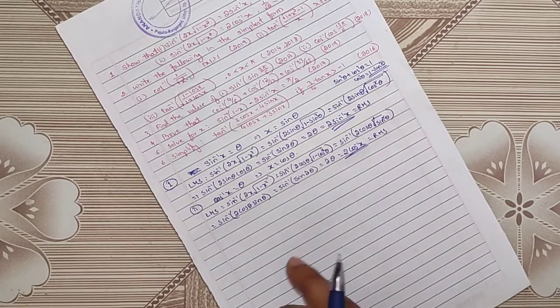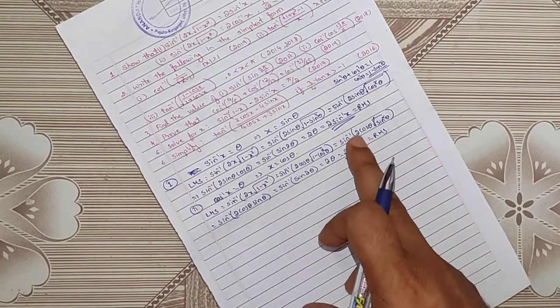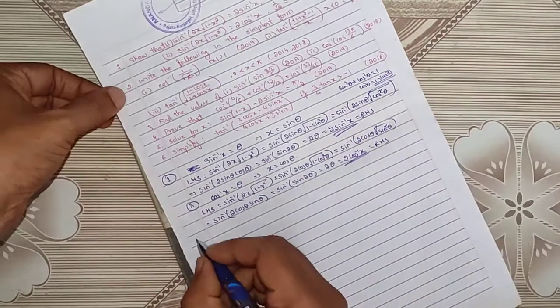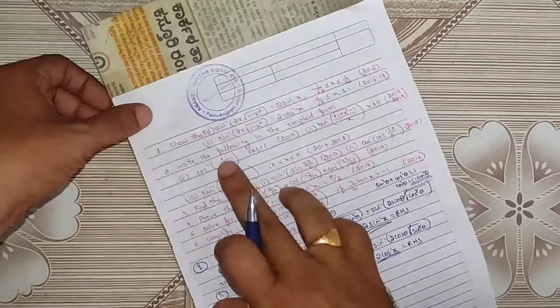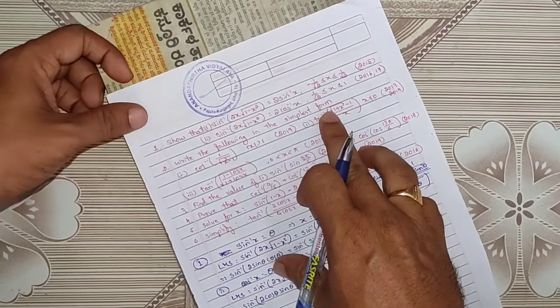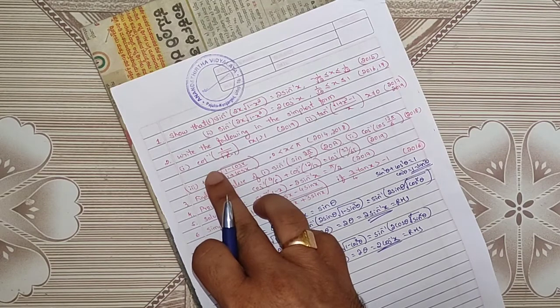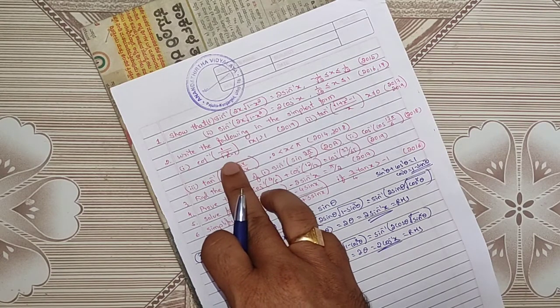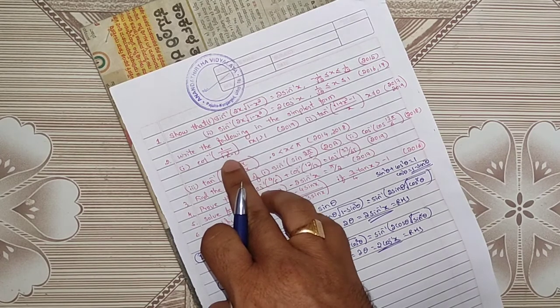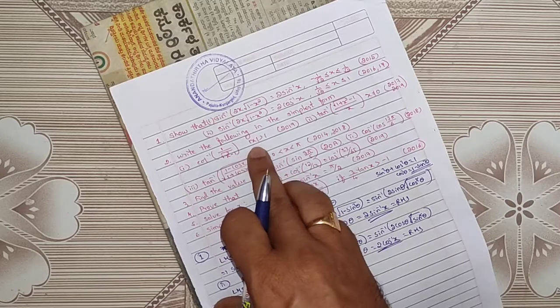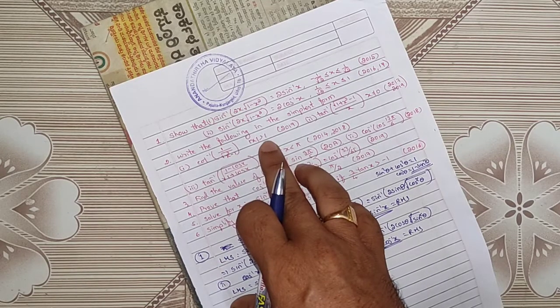So these questions were asked in 2015, 2016 and 2017. Next, the second one: write the following in the simplest form. So now this is the question. First one: cot inverse of 1 divided by root of x square minus 1, where modulus of x is greater than 1.